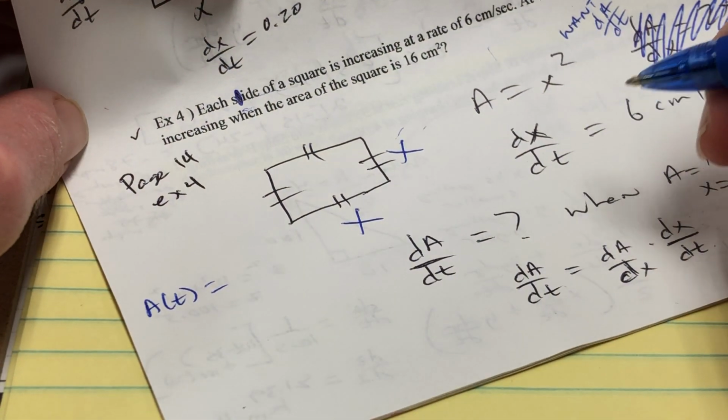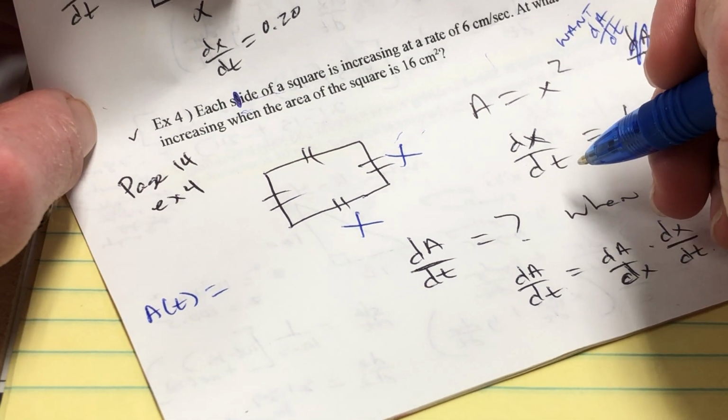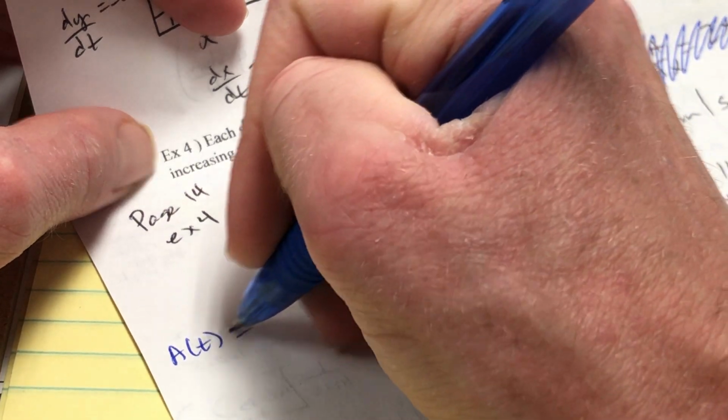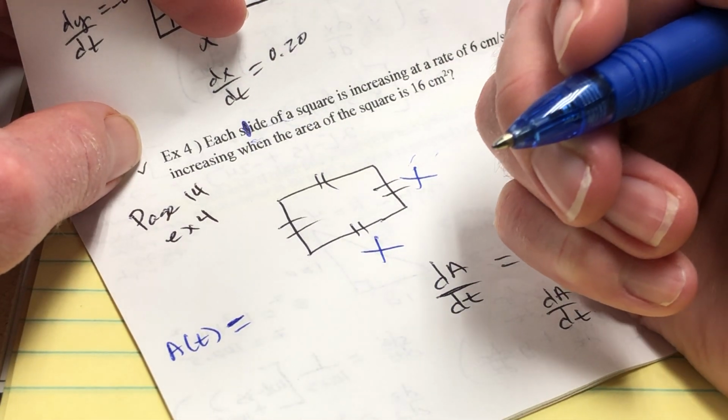All right, so here's what I can think. I can think of it as A of t, because the area is affected by time. It's increasing with respect to time. It could be decreasing as well. It doesn't matter. So it's all about what is changing with respect to time.